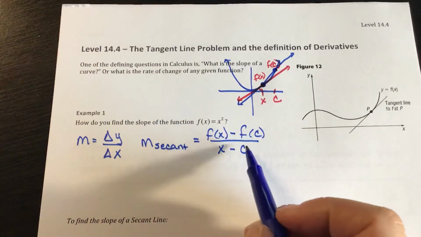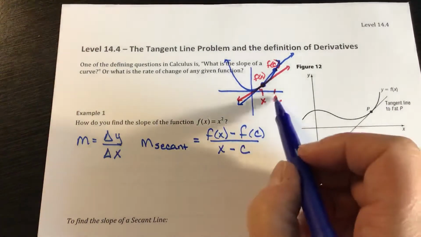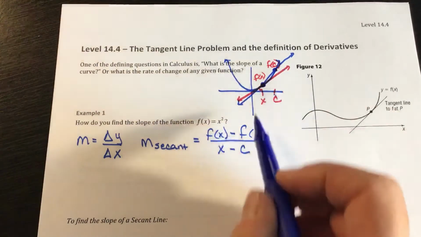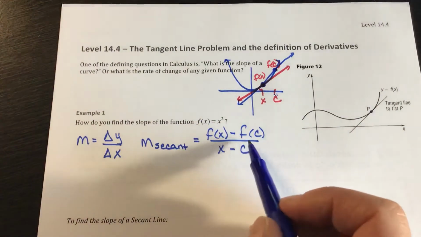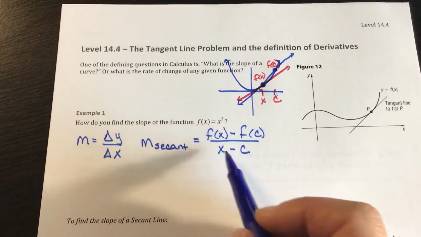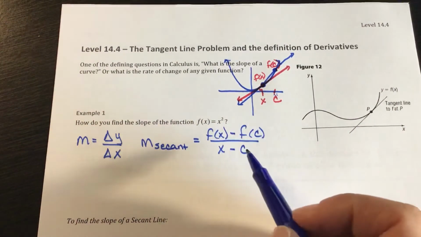Okay, so if I have some number here, I would just plug that value into the function and I would be able to calculate. So this is pretty generic here.